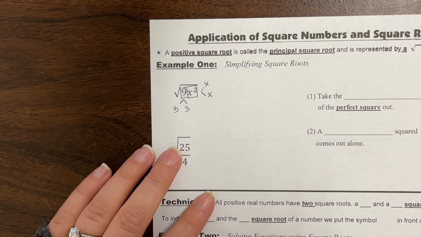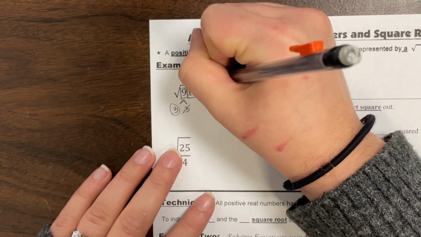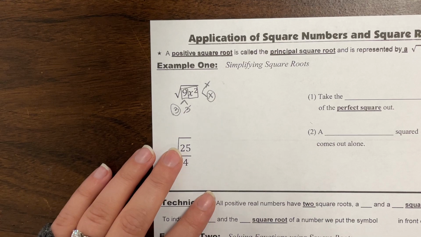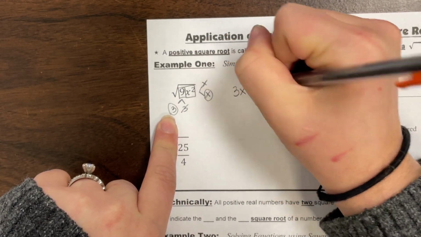Okay, for square roots, we're going to take one and leave everything else. Take one of those pairs and leave everything else. And what we have left, we will multiply together to get our answer.